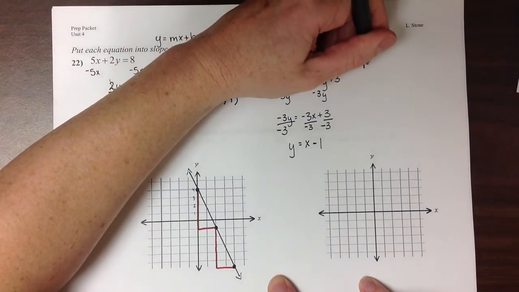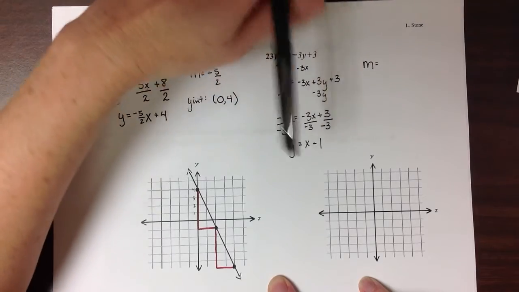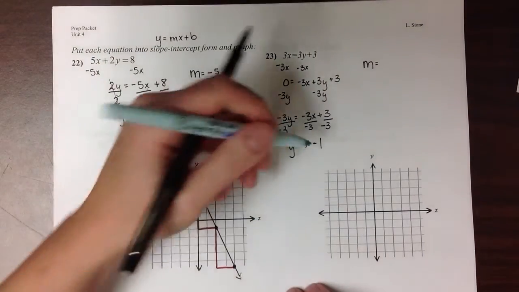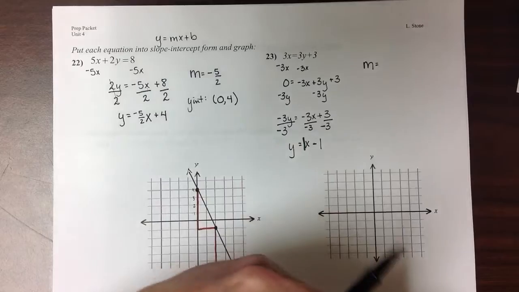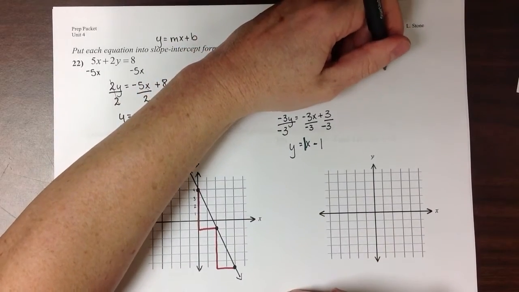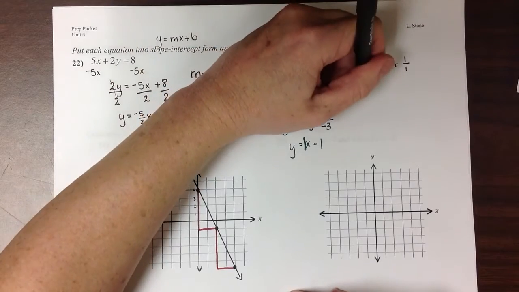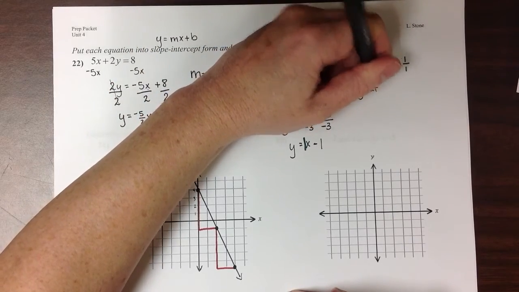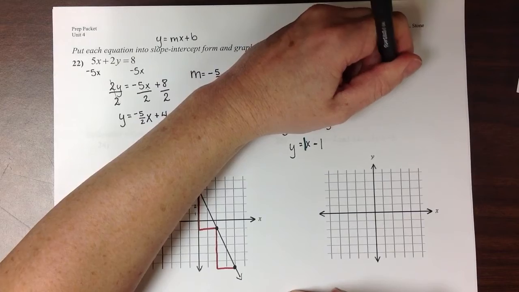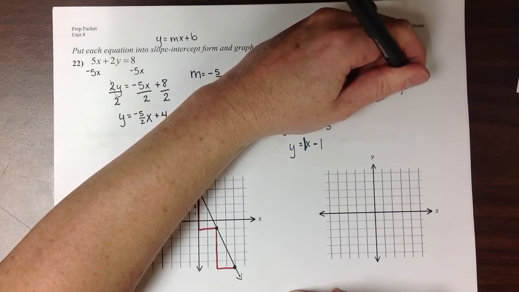Looking for my slope and y-intercept. The slope is this invisible 1 again that we can't see. So a slope of 1, or 1 over 1, and a y-intercept of 0, negative 1.